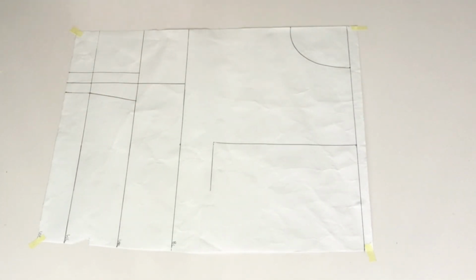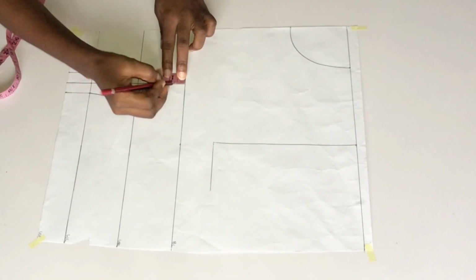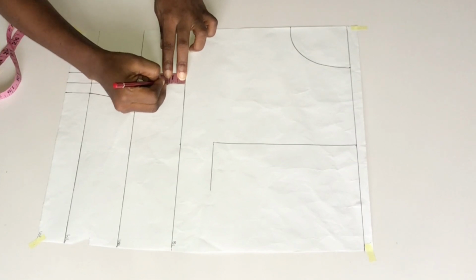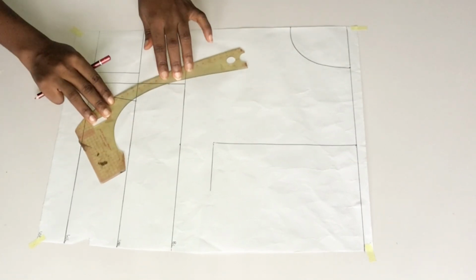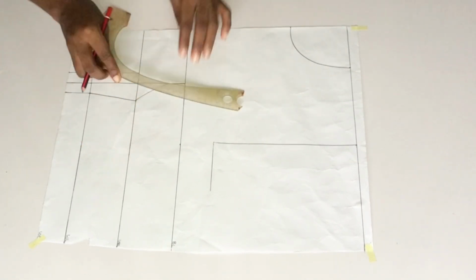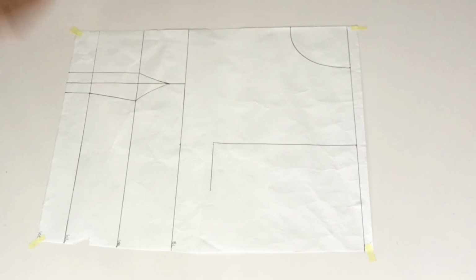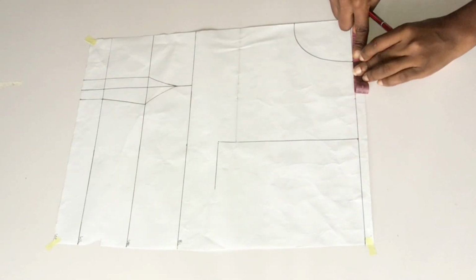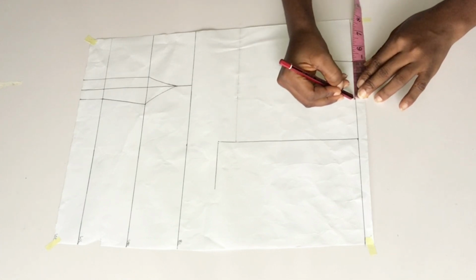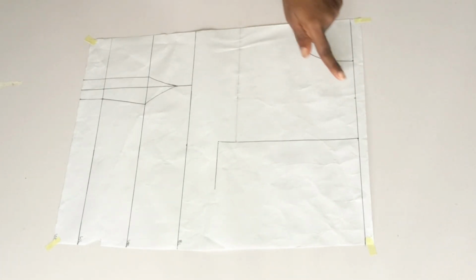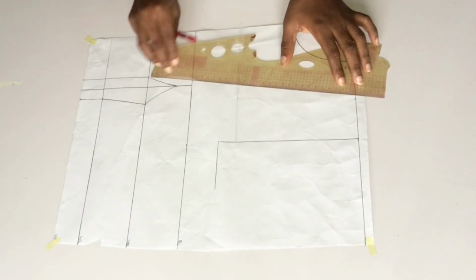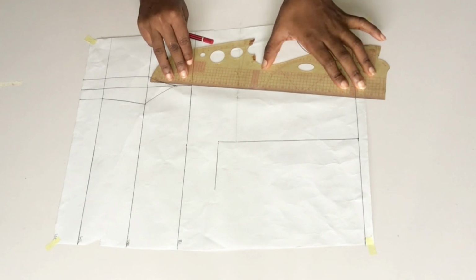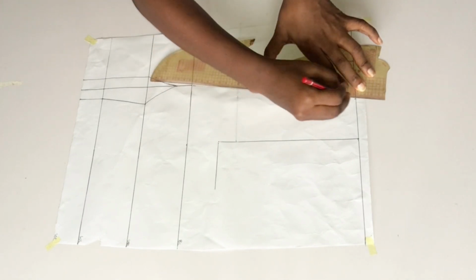So the next thing I'll do is to go down from the bust point by 1 inch, and then I'm going to use the curved part of my ruler to connect from that 1 inch to the line on the under bust point like this. After doing that, I'm going to divide what is left on this shoulder area, which is 5 inches, and I'll mark the midpoint, which is 2.5 inches. I'm going to connect from that 2.5 inches all the way to the dart leg on the bust line.